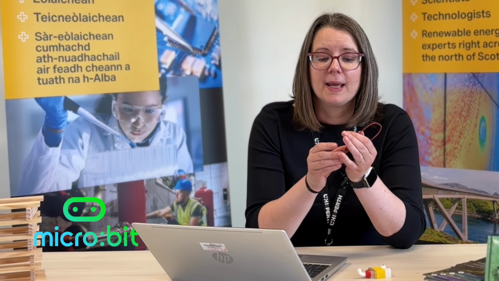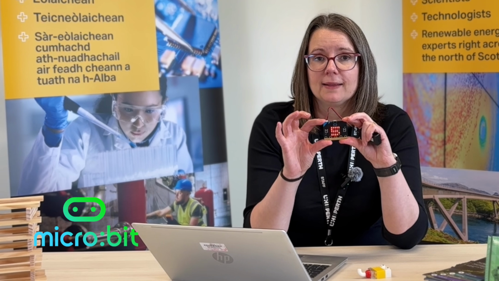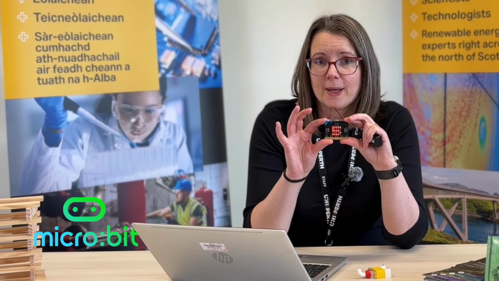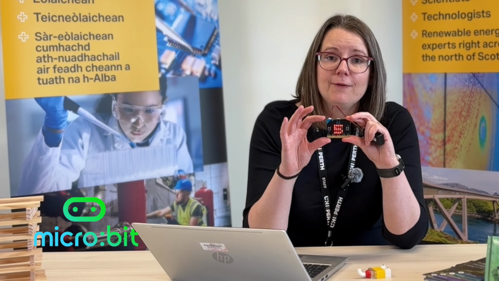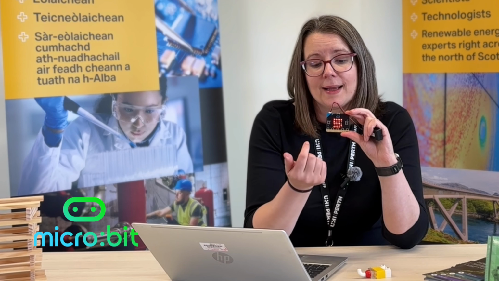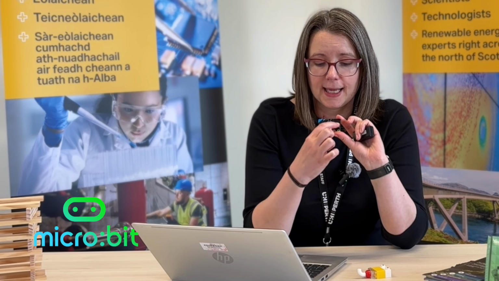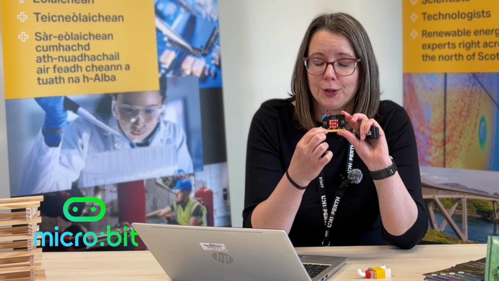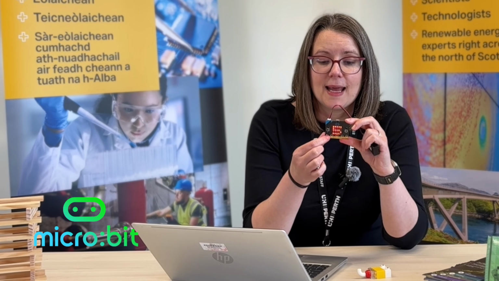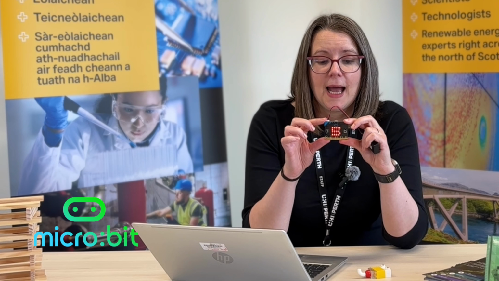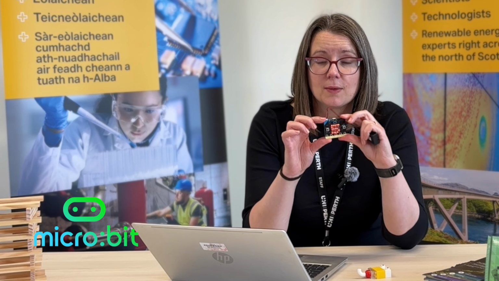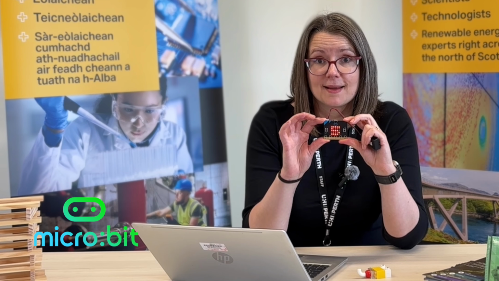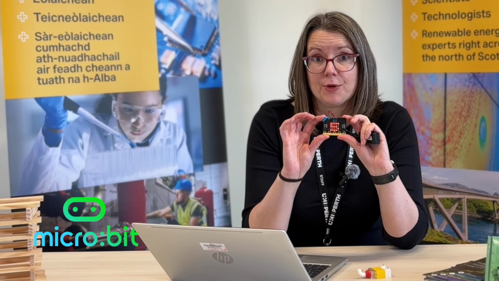Now, the microbit is great. It's got lots of different things and sensors on it. One of the things to note though, there are 2 versions of microbits. Version 1, which I have here, and version 2. Version 1 has programmable buttons like you can see here, A and B. It also has this 25 LED display that is programmable too. It also has a plug for a battery, a compass, an accelerometer so it can tell when it's being moved, and a light sensor and a temperature sensor.